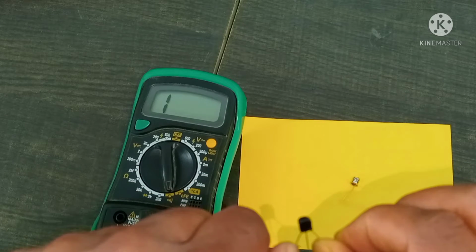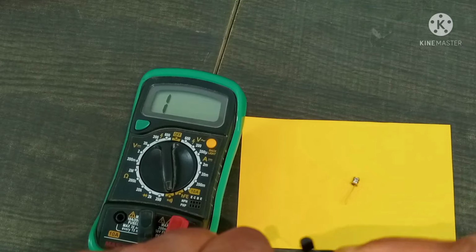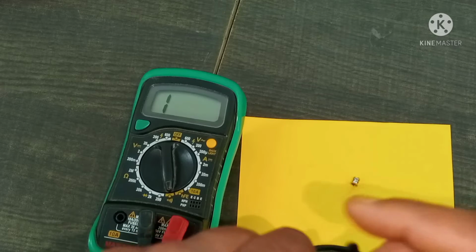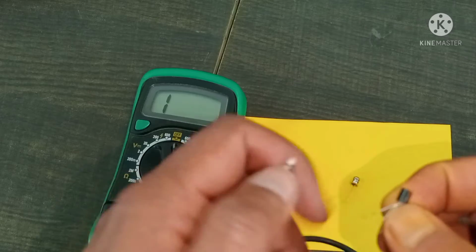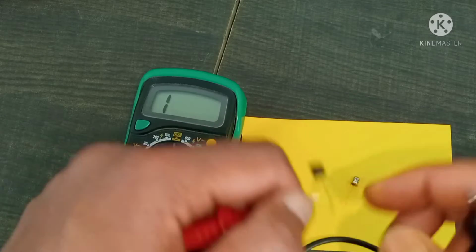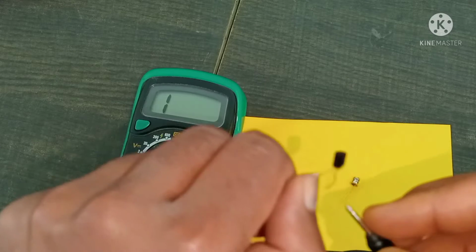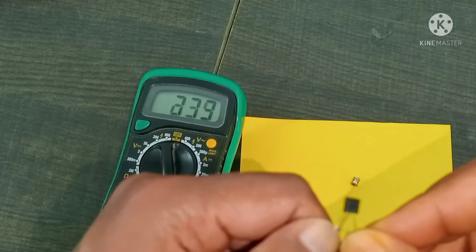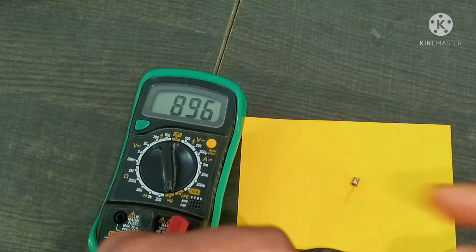Sorry, this short circuit test is between the emitter and the collector. And the other one was between the base and emitter, the forward bias of the base. Here the red is connected to the base, the middle terminal, and the black I'm connecting to the right terminal. In that case some value is going to come. Okay, in this way it is okay.